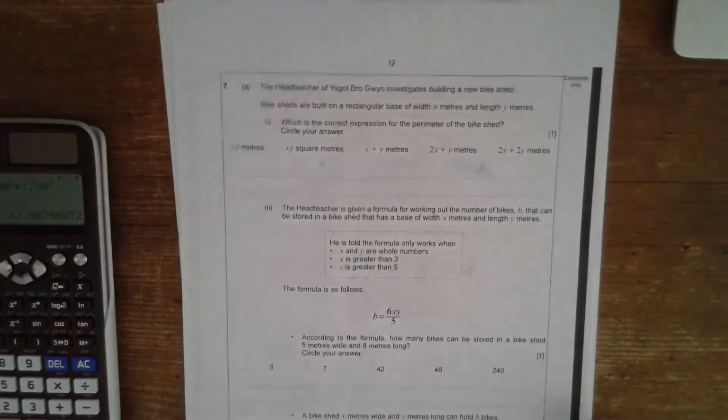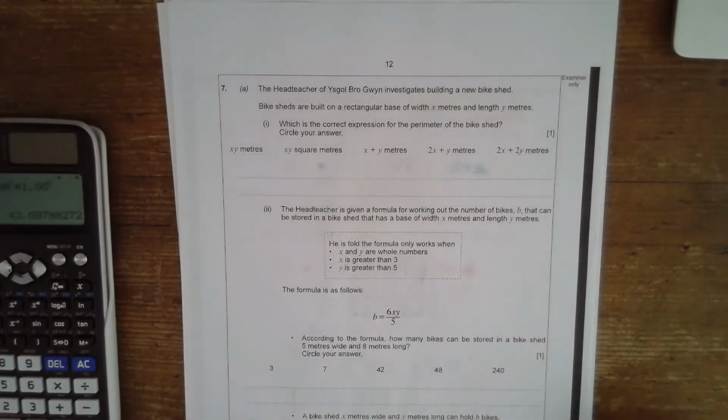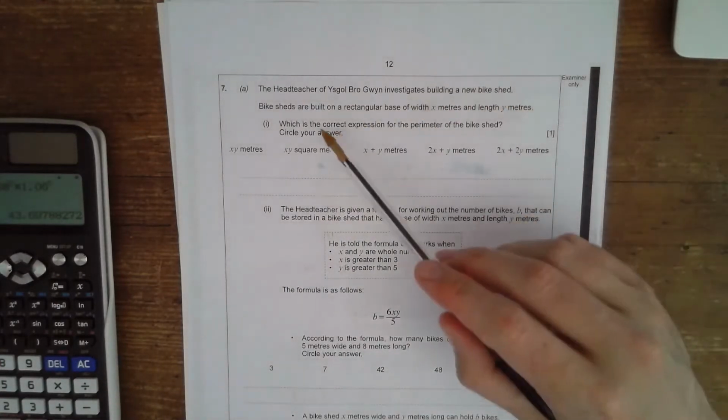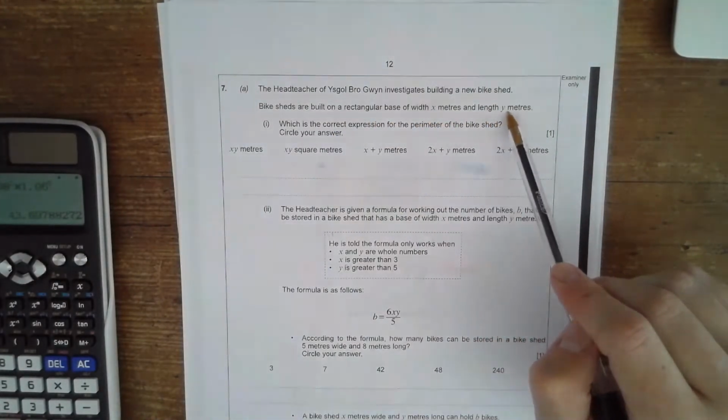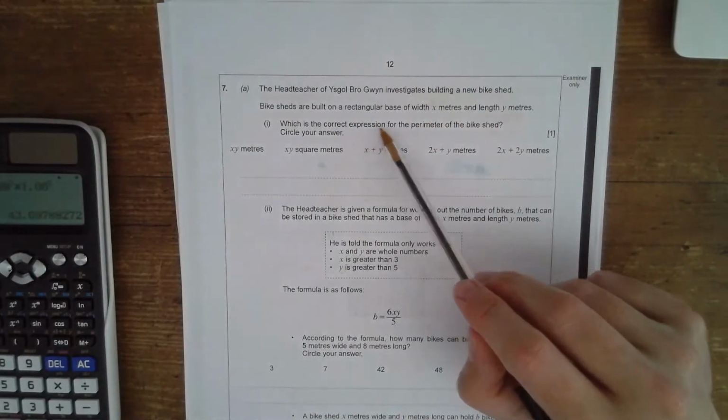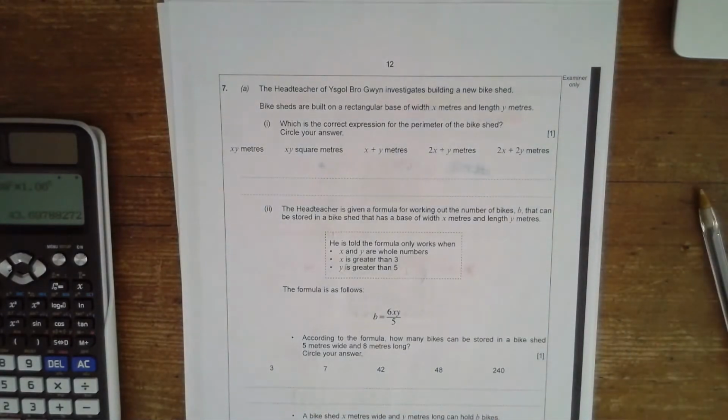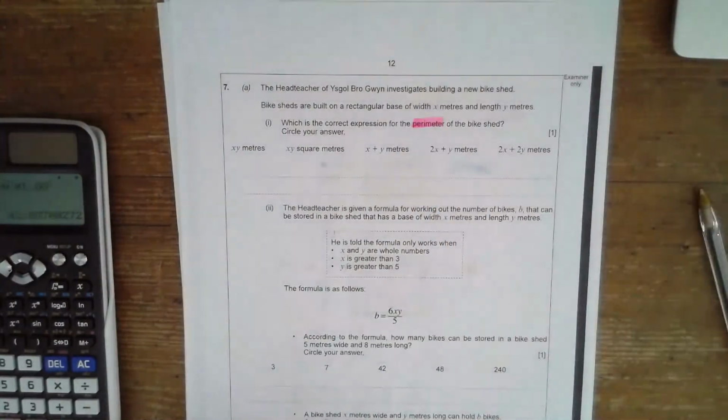Okay, it says the head teacher of Uscall Gwyn investigates building a new bike shed. Bike sheds are built on a rectangular base with width x meters and length y meters. Which is the correct expression for the perimeter of the bike shed?